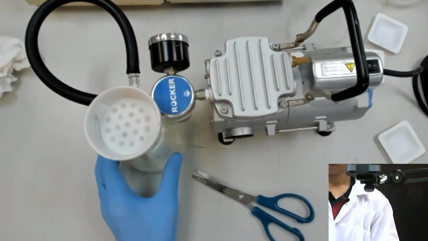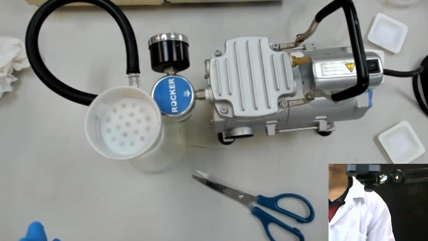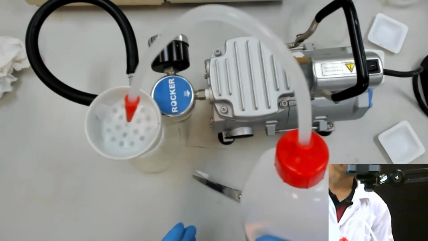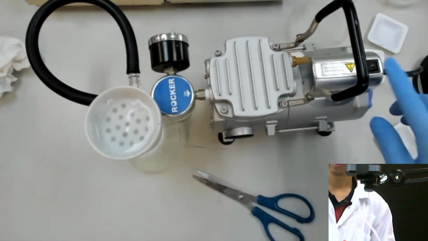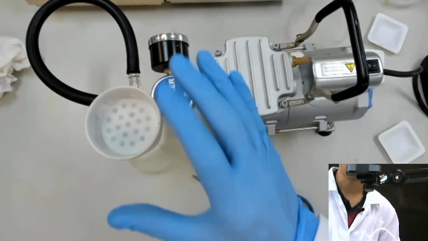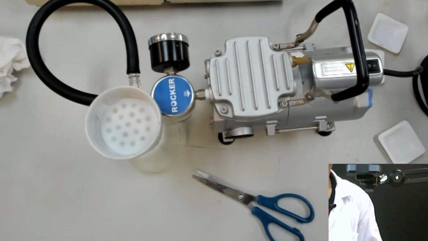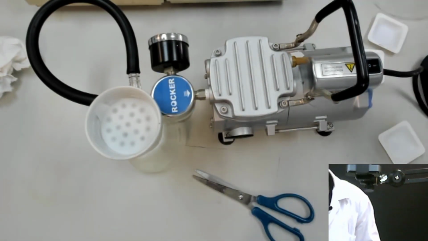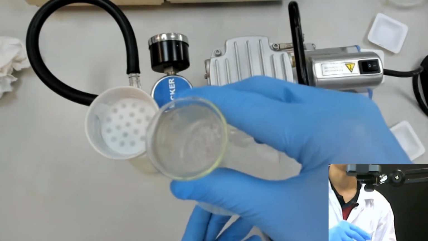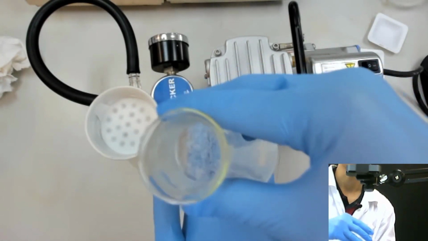So the key when using a filtration or buncher funnel is that you must wet this first, so that your filter paper sticks on it and does not move. So now let's say I have this. This is your needle stuff. See, there are needles there.